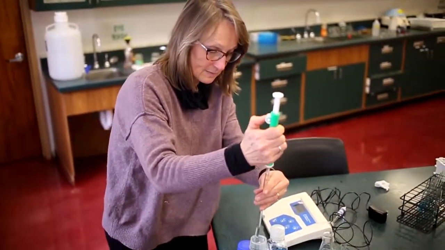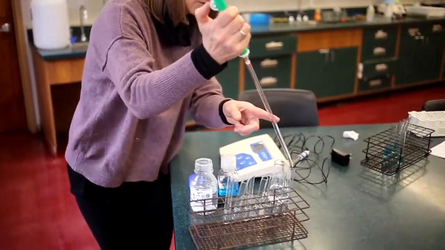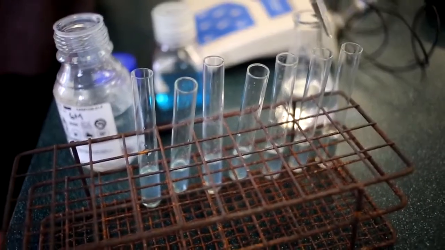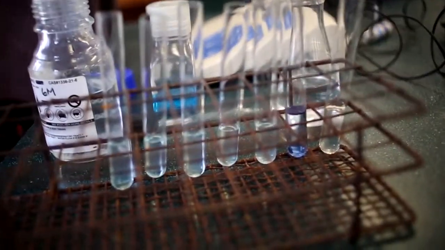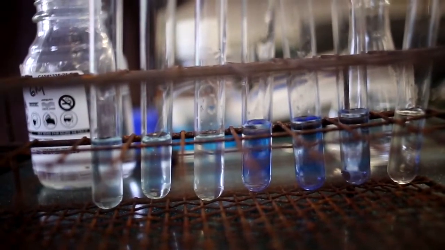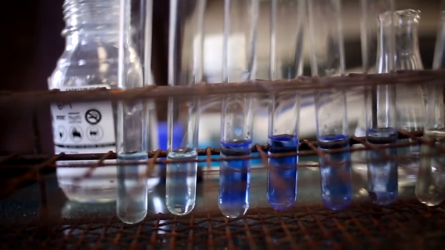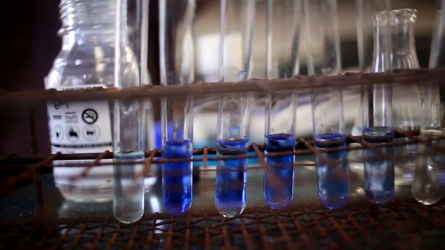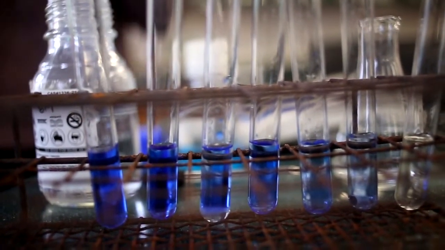So let's see. We always do this as a demo because it's so smelly. So that's just water. This tube had 1 drop. See the blue? This tube had 2, 3 drops, 4 drops, 5 drops, and 6 drops. Oh, ammonia.